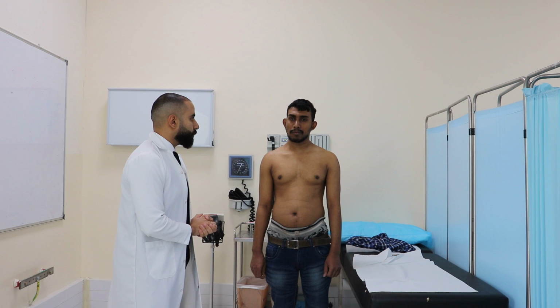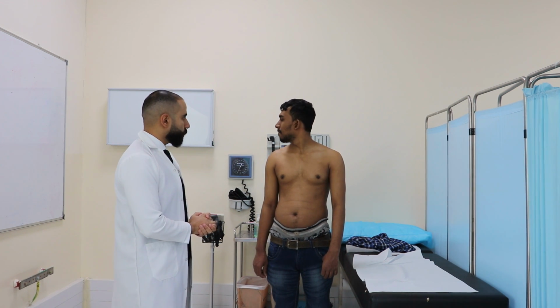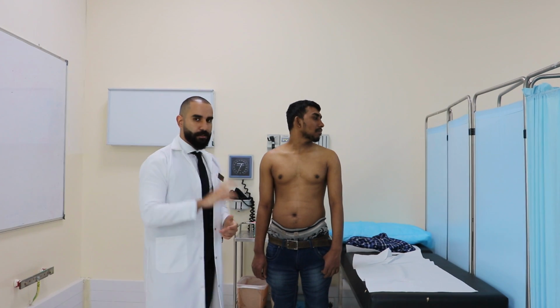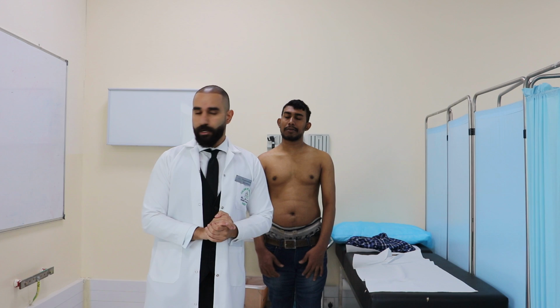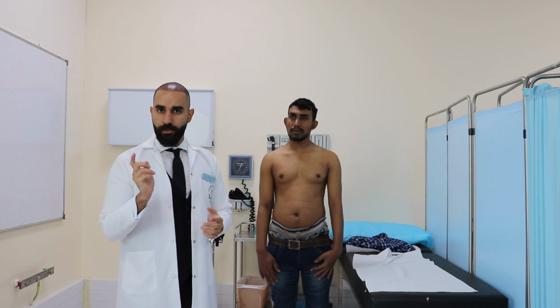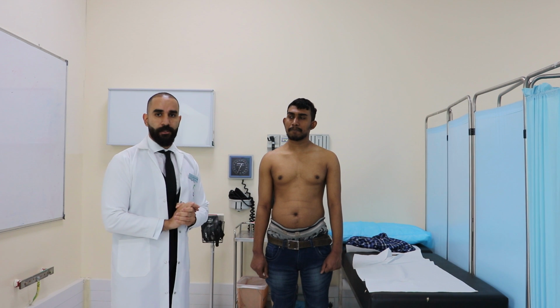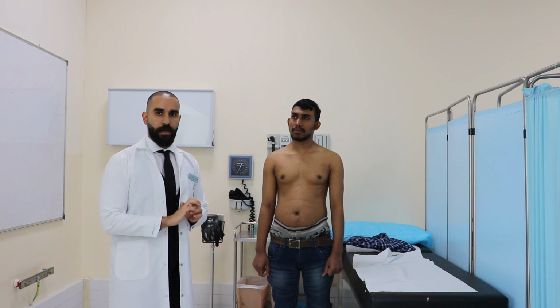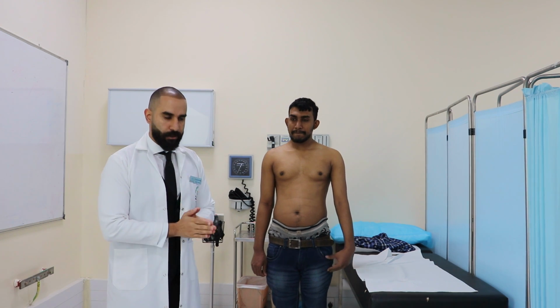Now the last one is the rotation. So can you please do like that? Okay. So this is turning the head. Okay. So the first one was tilting the head. This is turning the head to either side, right and left, and this is called the rotation. Of course, these movements are done actively by the patient, and we will not do them passively. So it's just done actively.